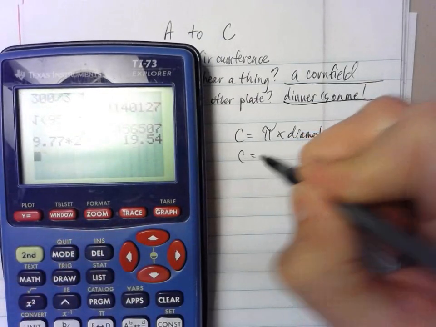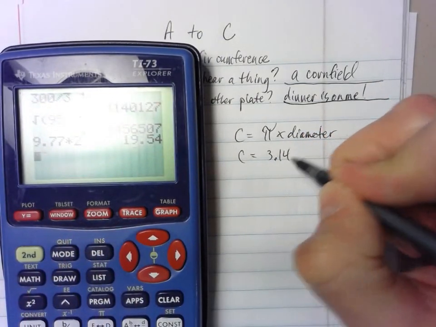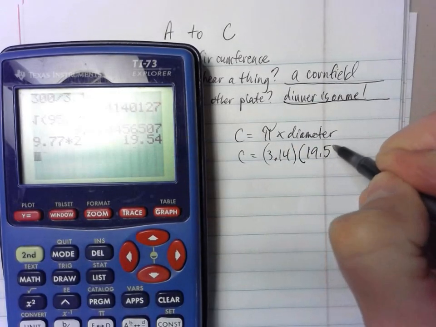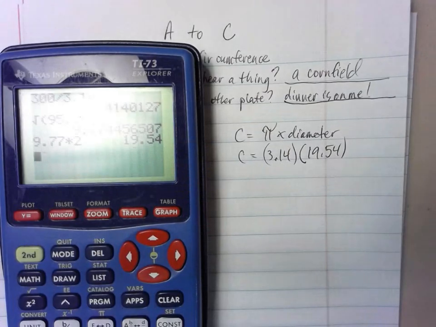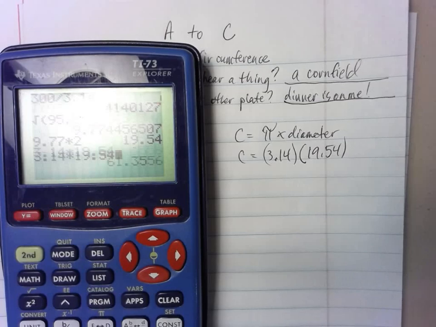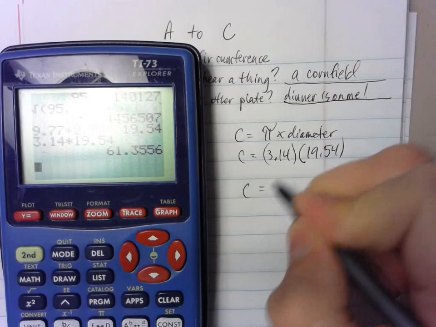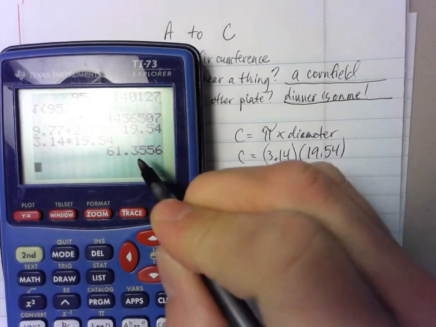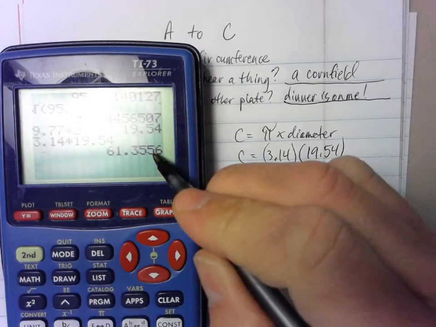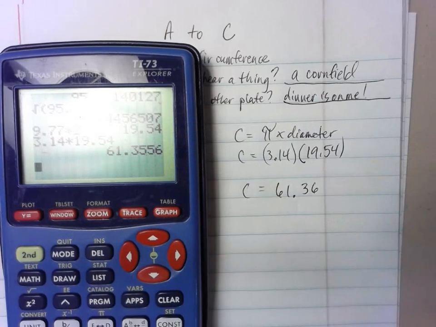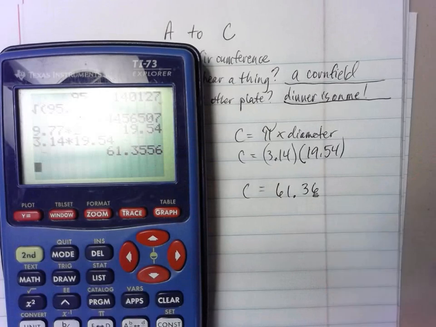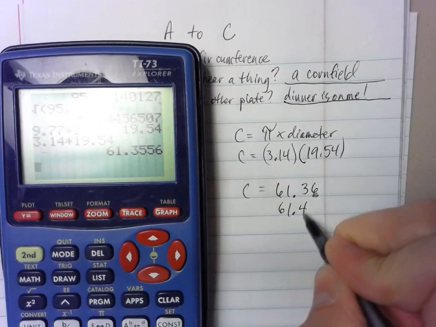Okay, so the pi is 3.14. We got the diameter as 19 54 hundredths, and then we just multiply them together. Pi times 19 54 hundredths. And that tells me the circumference, which would be around the outside edge of the circle, would be 61.355. Since there's a 5 there, it's going to round that to a 6. And if it asks you to round it to the nearest tenths place, since there's a 6 there, it's going to round it up to 61 4/10.